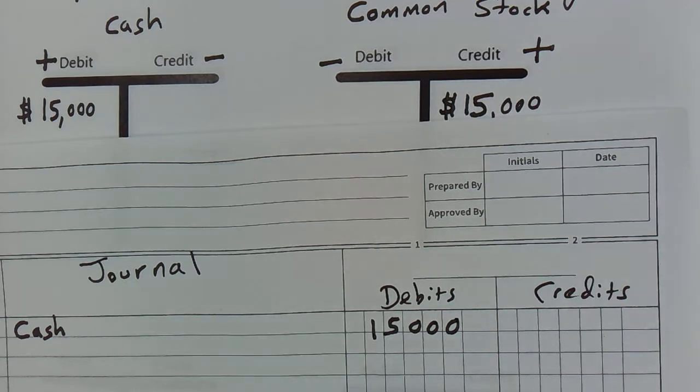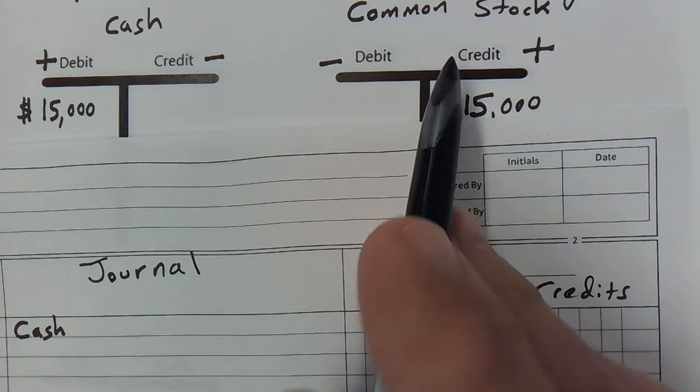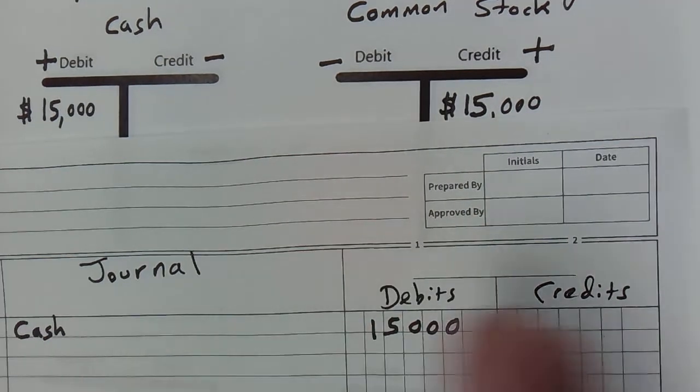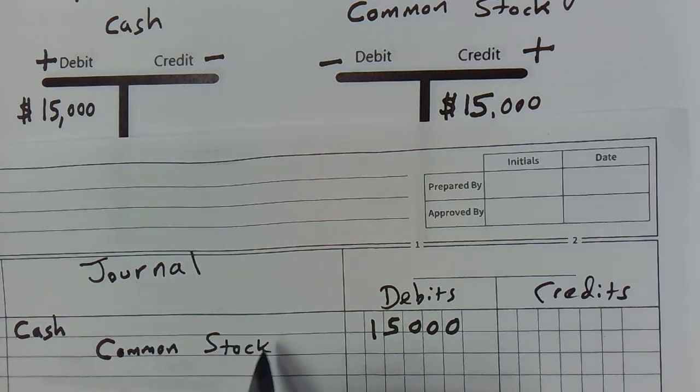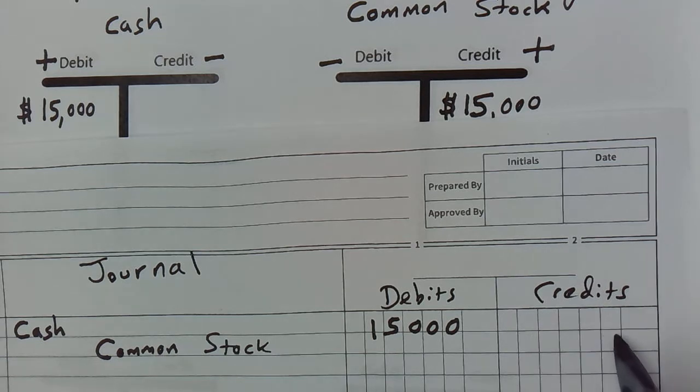Our credit in this case is going to be to common stock. Because it's a credit, and credit means right, we're going to push that over this way. So it's to the right of the debit. There can be an overlap, but you're going to start it here and then you're going to indent any of your credit entries. And we'll go ahead and fill that one in.